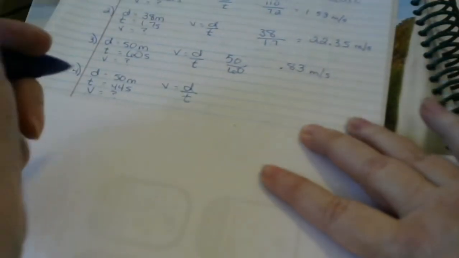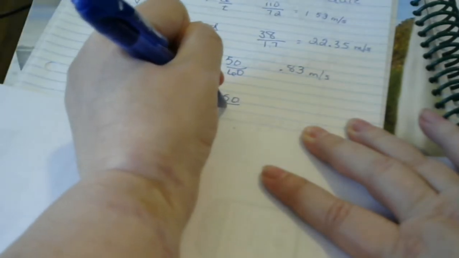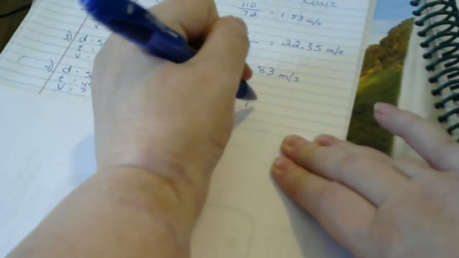Your distance is 50 meters, time is 44 seconds. So you're doing the same thing, 50 over 44, and that is equal to 1.14 meters per second.